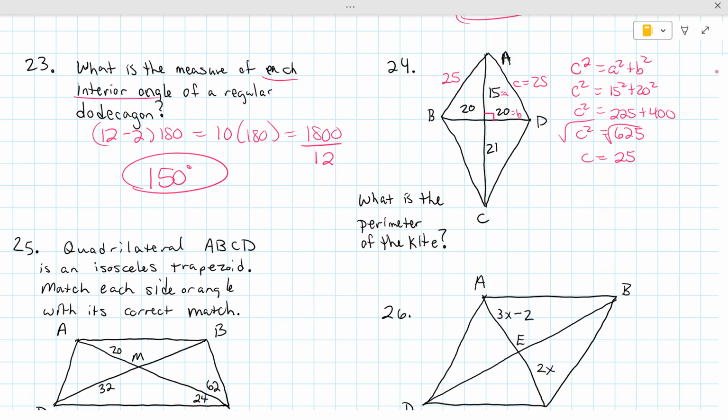This is 25. So now the bottom two triangles, you have to do the Pythagorean theorem again. So again, c squared equals 20 squared plus 21 squared. C squared equals 400 plus 441. C squared equals 841. Take square root. C equals 29.